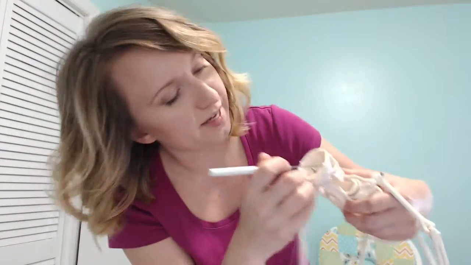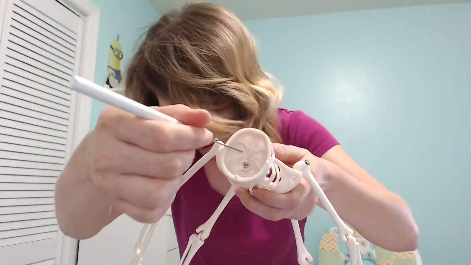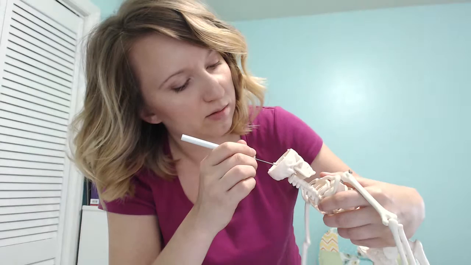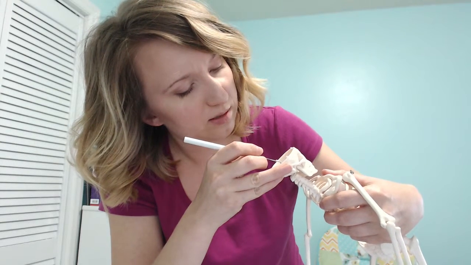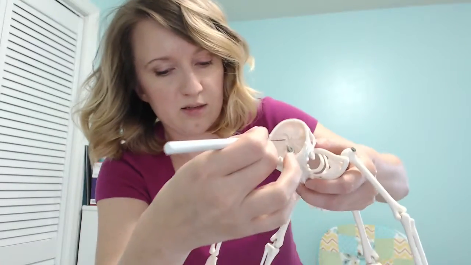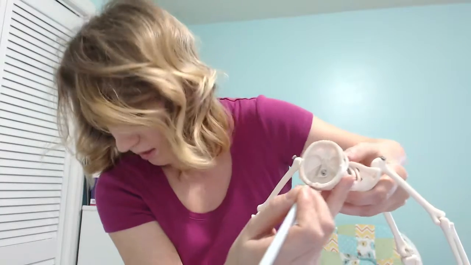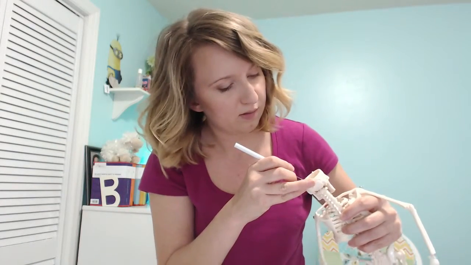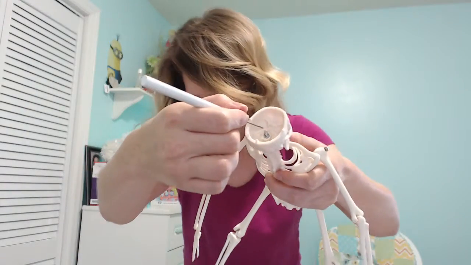The foramen ovale. You can't really tell, but it's a little more oval than the other foramens. The foramen lacerum. It's kind of difficult to see, but it is right here. And then the foramen spinosum is right here. It's a little bit further outward.